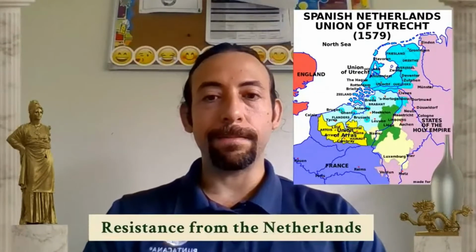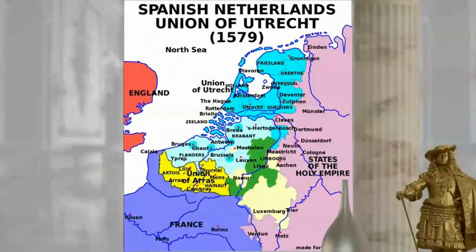Resistance from the Netherlands. One of the richest parts of Philip's empire, the Spanish Netherlands, consisted of 17 provinces, modern-day Netherlands and Belgium. Philip's attempt to strengthen his control in this region caused resentment and opposition from the nobles of the Netherlands. Philip also tried to crush Calvinism in the Netherlands. When violence erupted in 1566, Philip sent 10,000 troops to crush the rebellion.